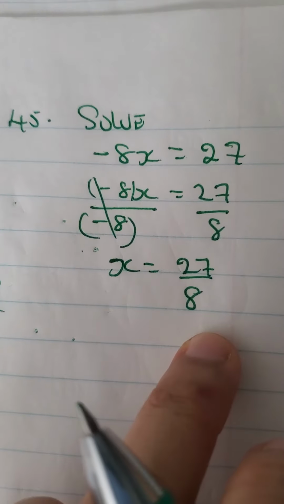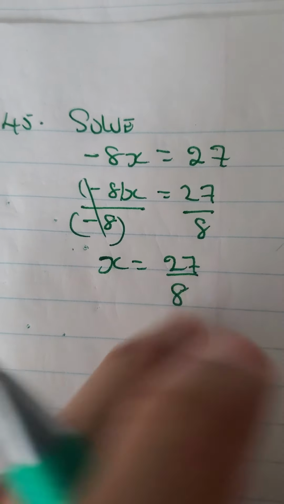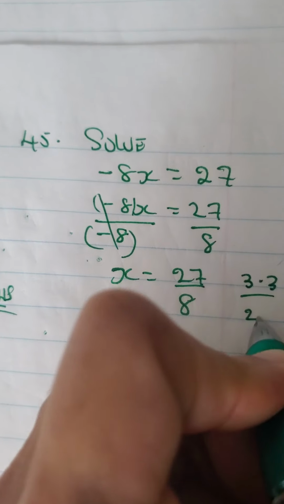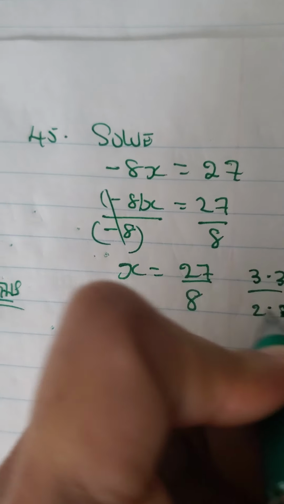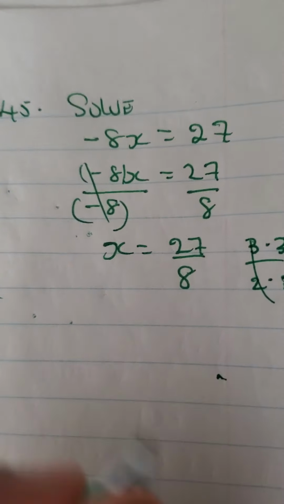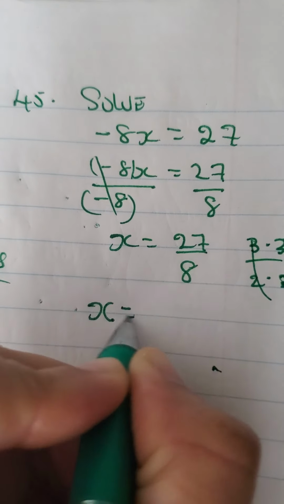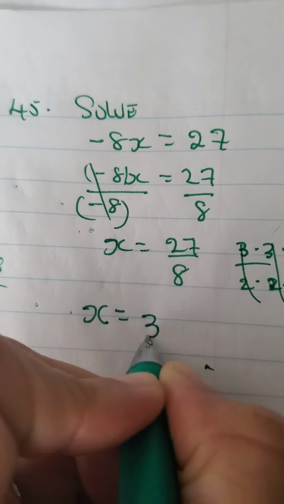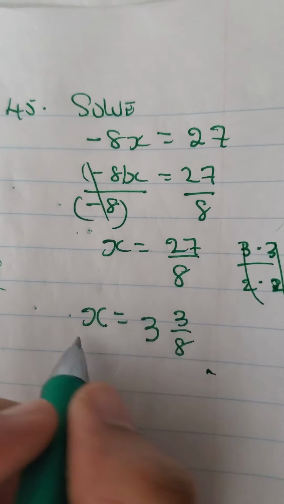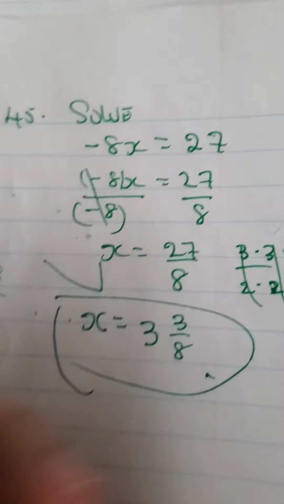Clearly, they don't have anything in common. This is about 3 factors of 3. And this is 3 factors of 2. You can't cancel anything. The most you can do is probably convert this into a mixed number, which I probably wouldn't advise, right? Because 3 factors of 8 will give you 24 and 3 remaining, right? 24 and 3, 27. This is fine.